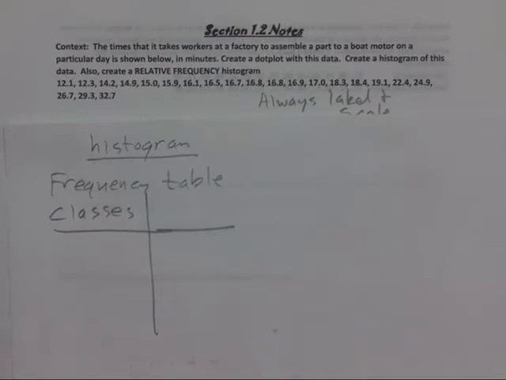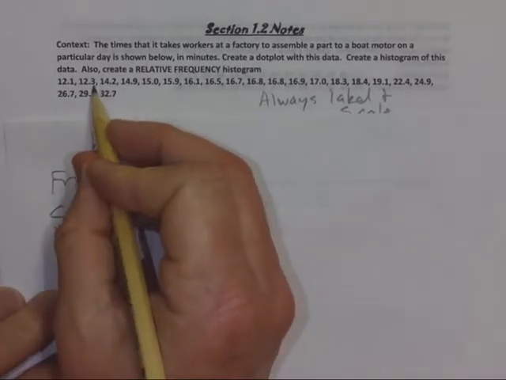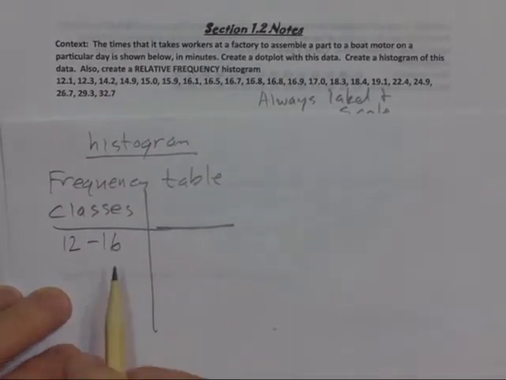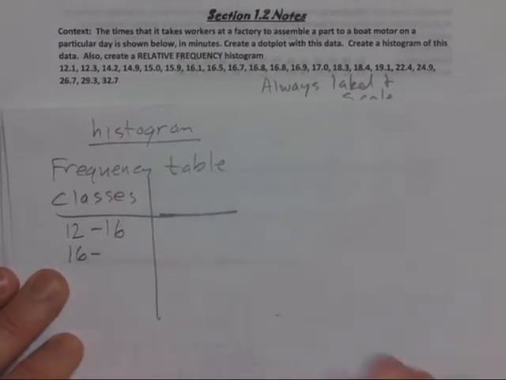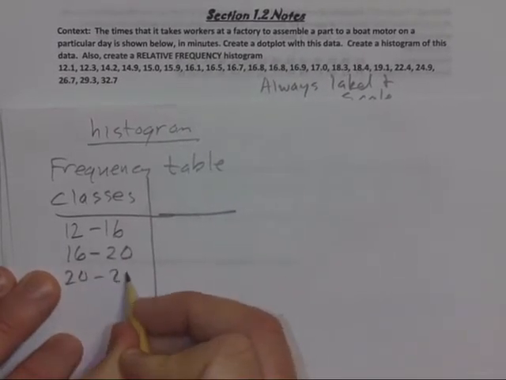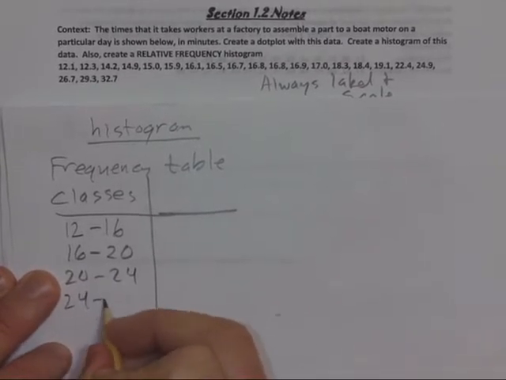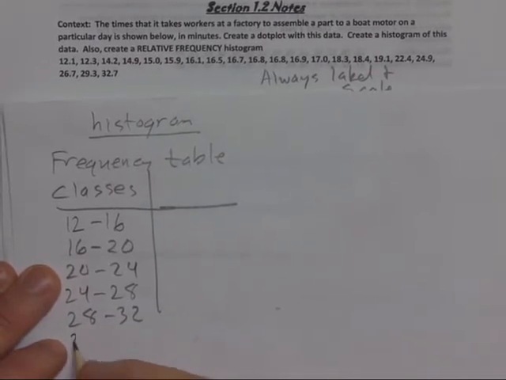So I'm going to create intervals for the data. You can create different size intervals. That's kind of up to you. But in general, you want to have certainly at least 4 or 5 classes. The numbers start with 12.1, so my first class, I'll start with 12, and I'll have it go up 4, so it'll be 12 to 16. The class size has to be the exact same every time. So the next one is 16 to 20, and then 20 to 24, and then 24 to 28, and then 28 to 32, and then 32 to 36.